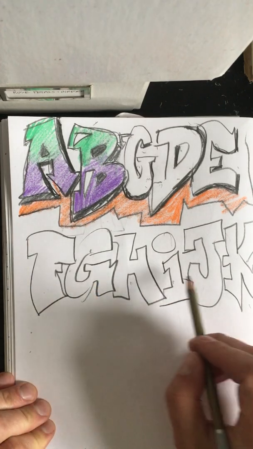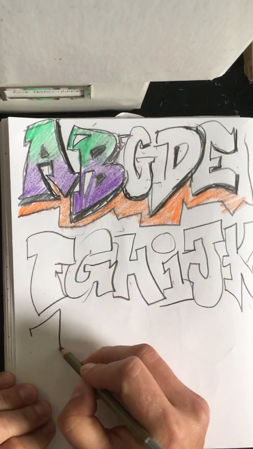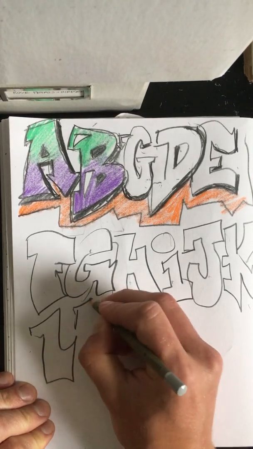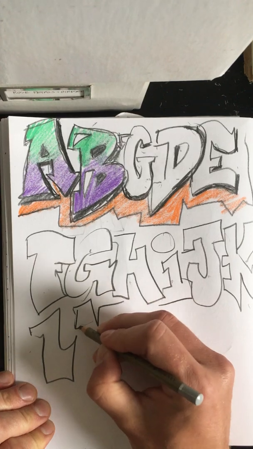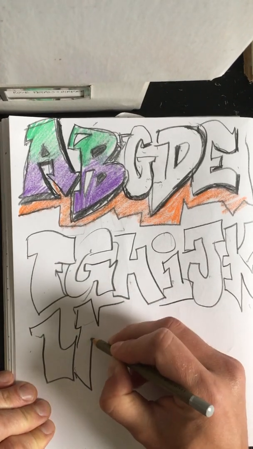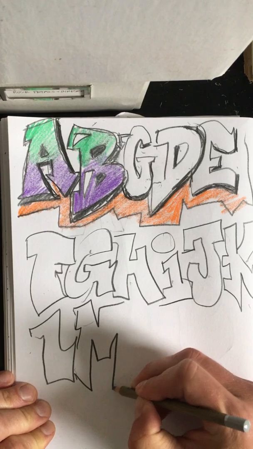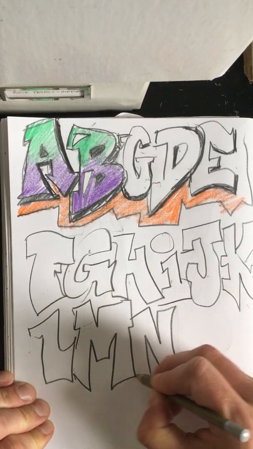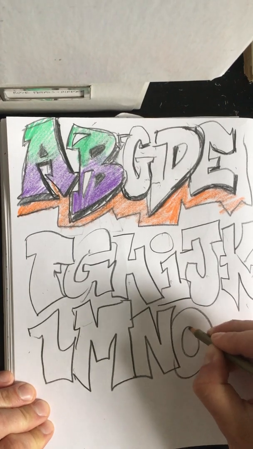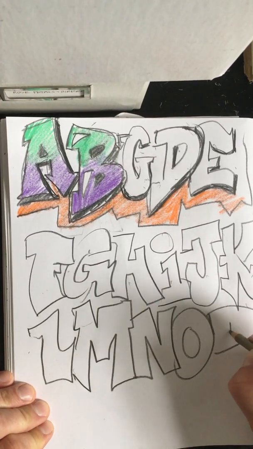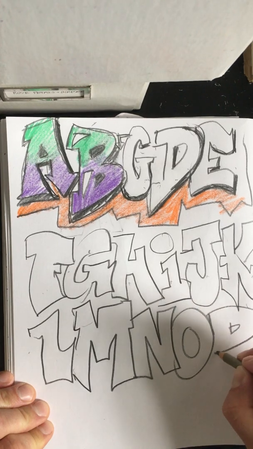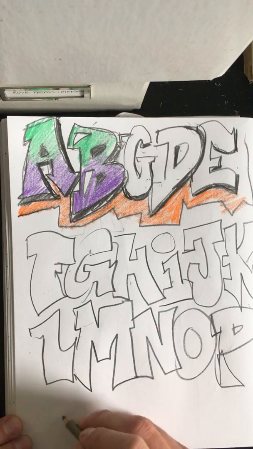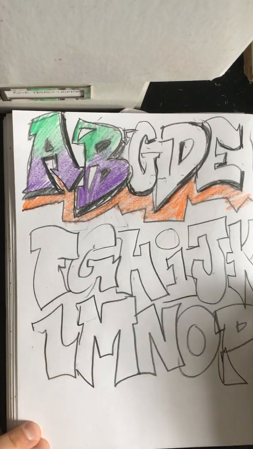F, G, H, I, J, K, L. Notice that even when it looks like I'm being sloppy, the letters kind of look cool, but they're all curves and slants. M, N, O, P. See if I can fit one more line in here. I'll probably have to move over to the next page.